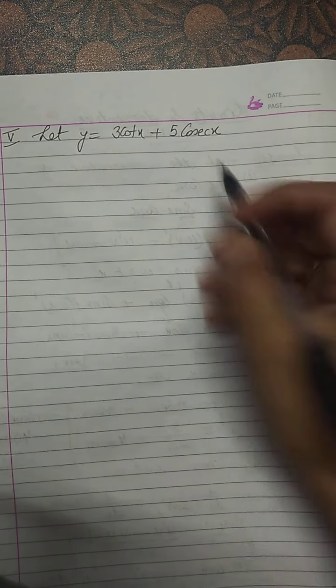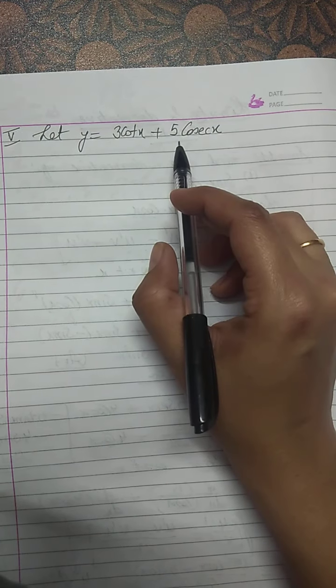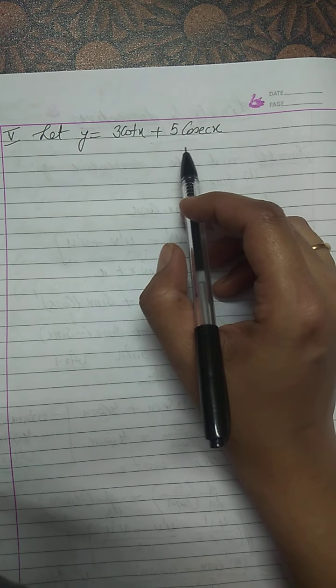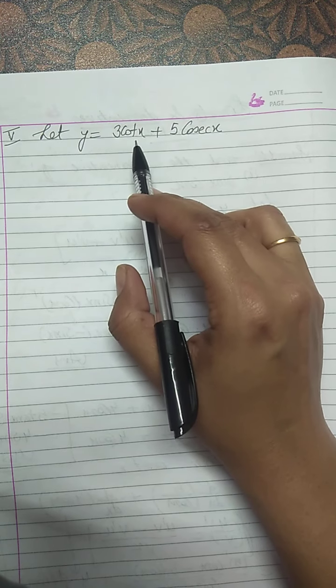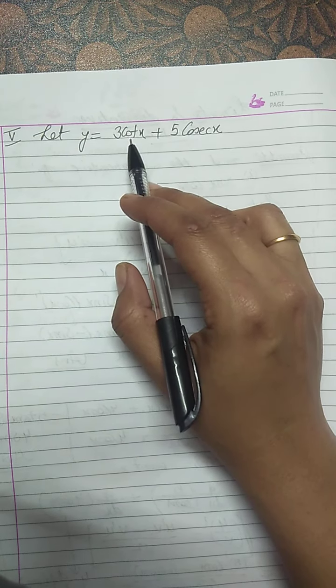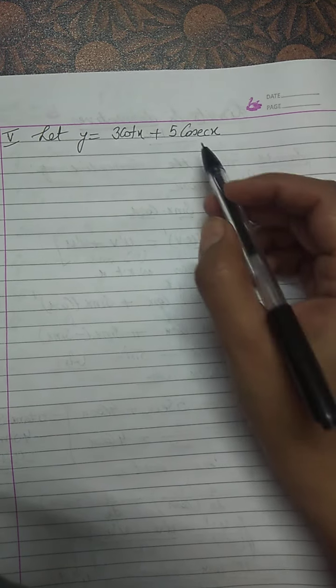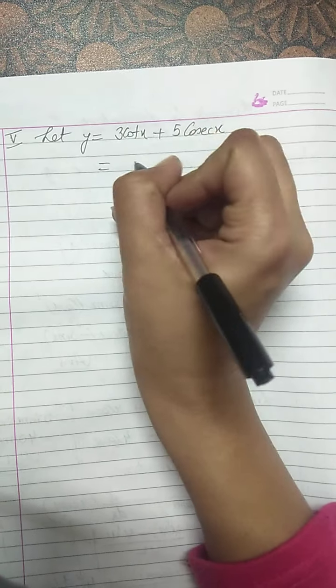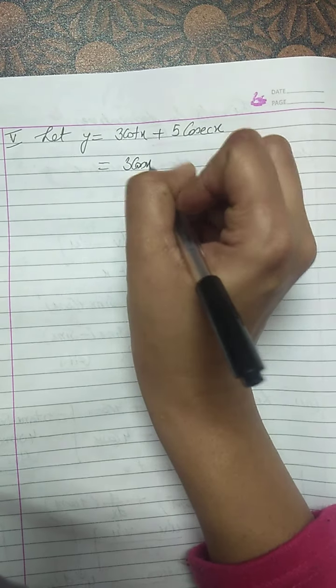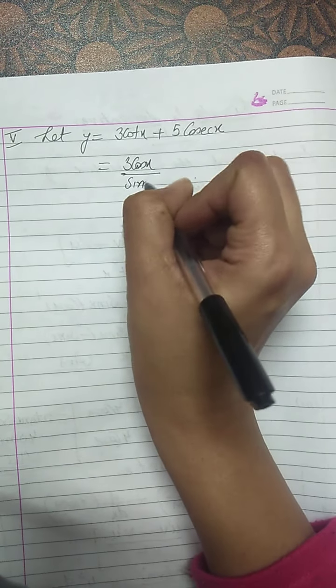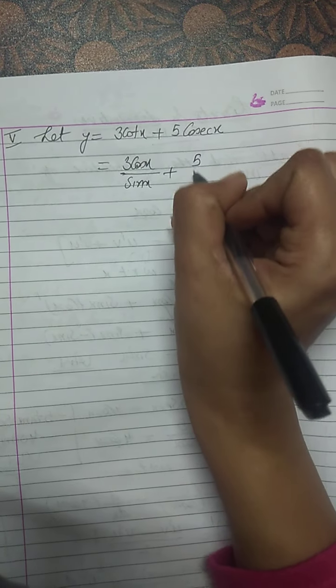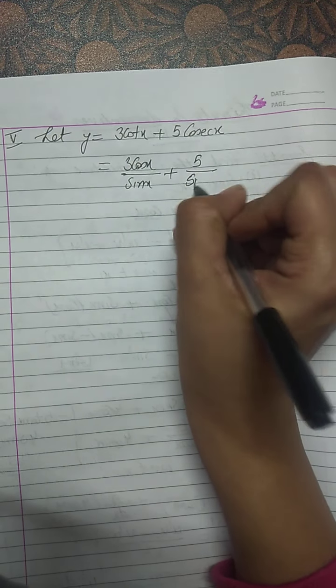So fifth part we have the function 3 cot x plus 5 cosecant x, right? So this 3 cot x can be, now cot can be written as cos by sin, and cosecant also can be written as 1 by sin. So let us simplify it. We will have here 3 cos x upon sin x plus 5 upon sin x.